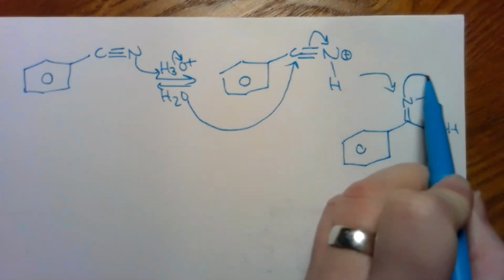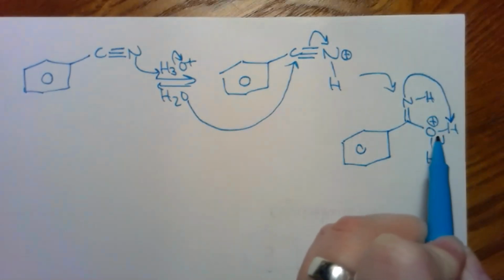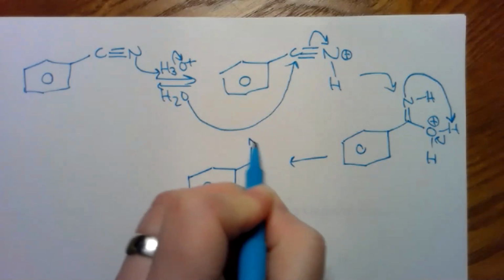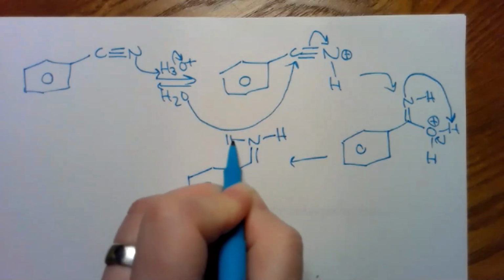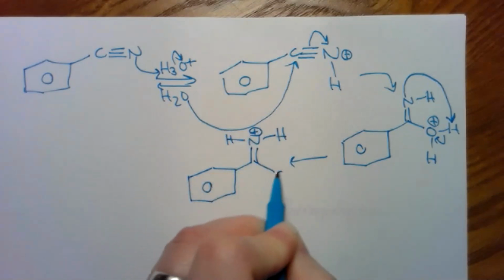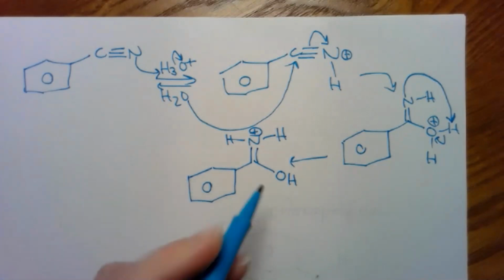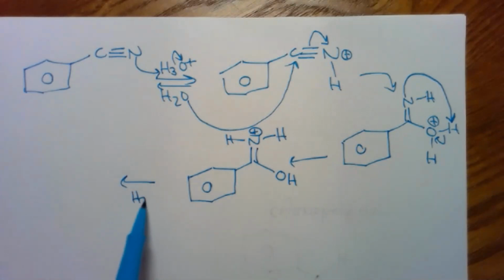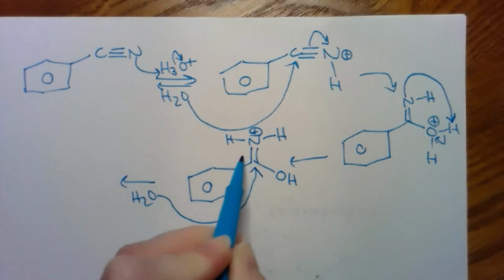So we're going to do a little intramolecular exchanging of protons. Is it truly happening intramolecularly? Not likely. It's probably between two different molecules, but we'll take shortcuts when we can. Now I've got a protonated nitrogen that makes this carbon more partially positive, so water attacks the carbonyl carbon again.